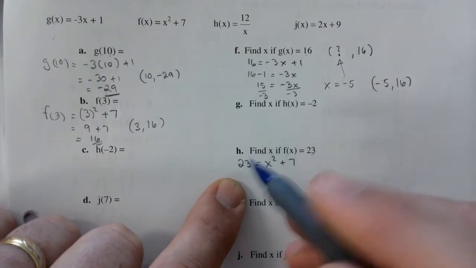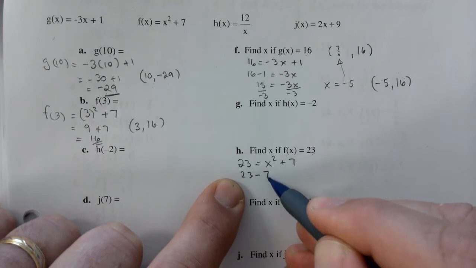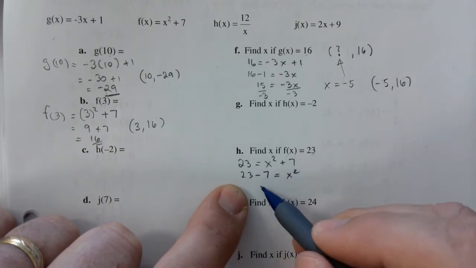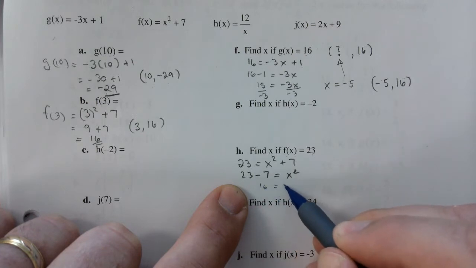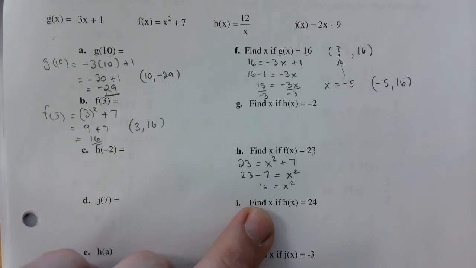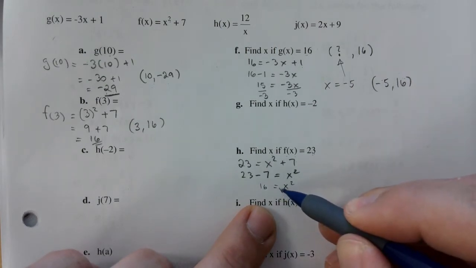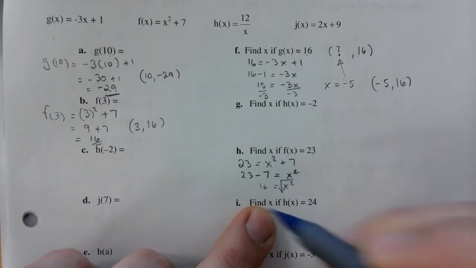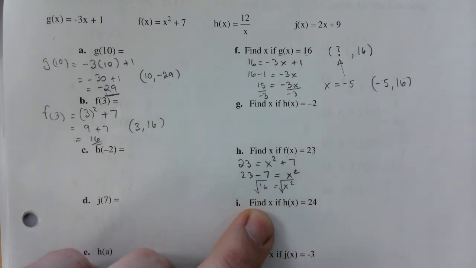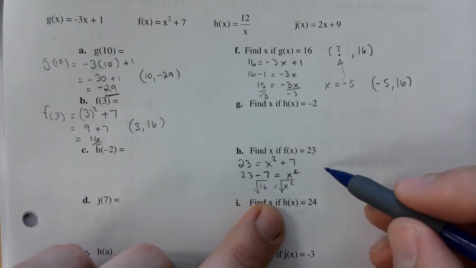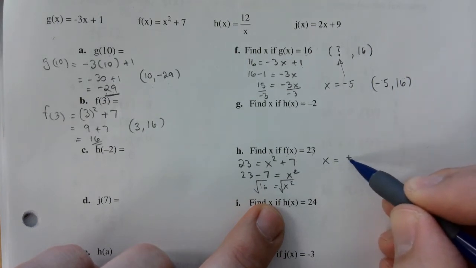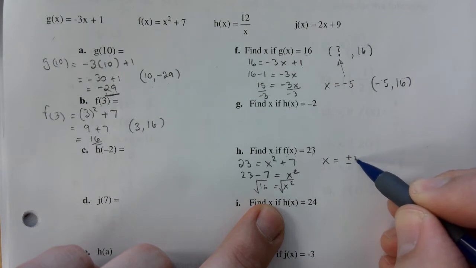The 7 comes over subtracting, and then you end up with 16 is equal to x squared. Okay. You need to take the square root of that. And the answer is x is plus or minus 4.